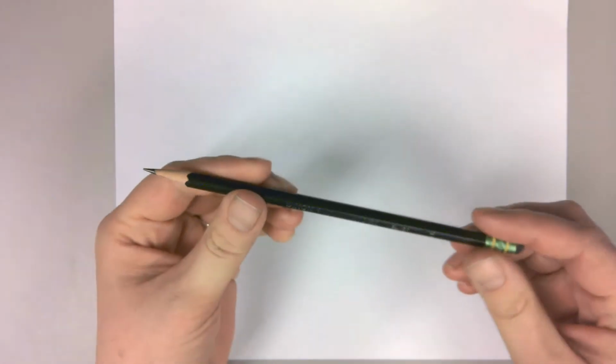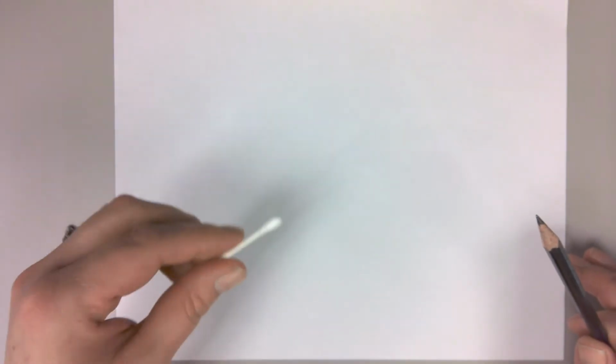Today we are going to be making some clouds. So I just have my number 2 pencil here, regular piece of paper, and I'm going to be using Q-tips to smudge my work today. So let's get started.